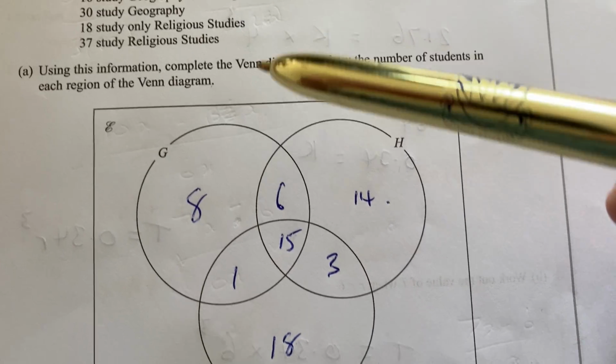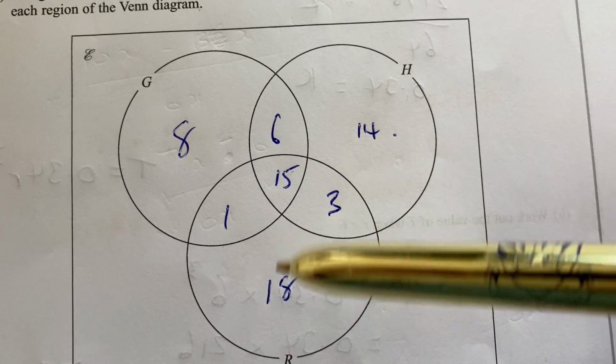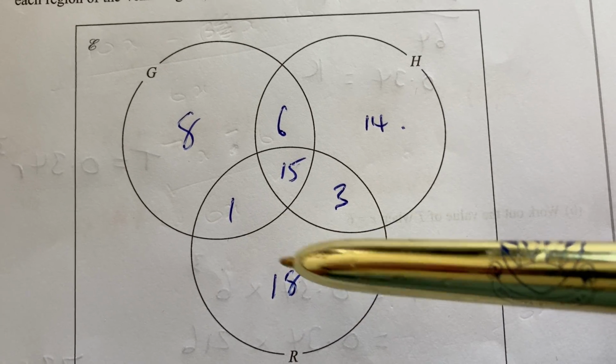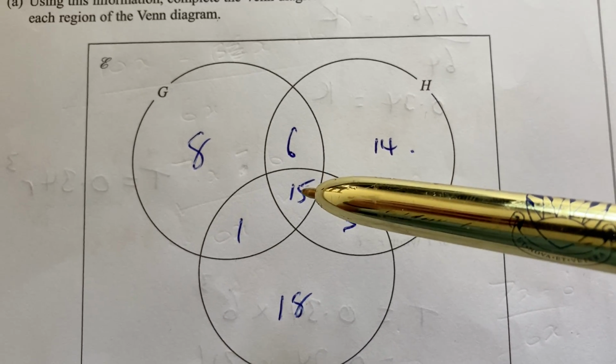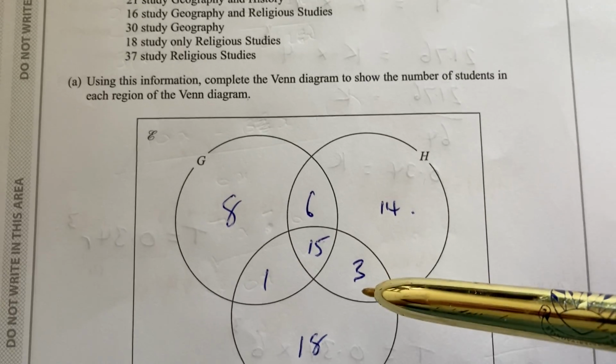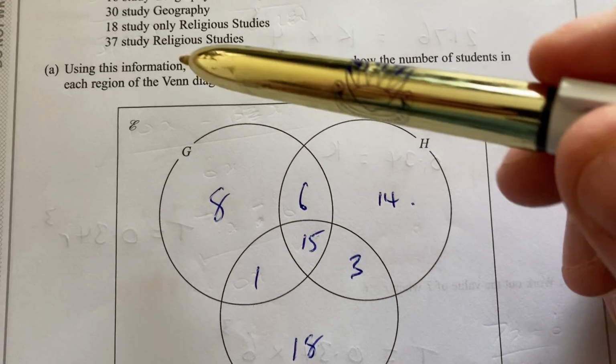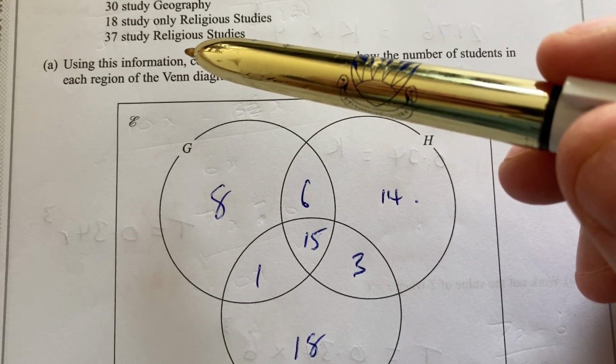18 only study RS. So in the bit that's only in the R circle and nothing to do with the other circles is 18, and 1 and 15 means that we can work out that we need 3 to make the final answer in the religious studies up to 37, like it says in the question there.